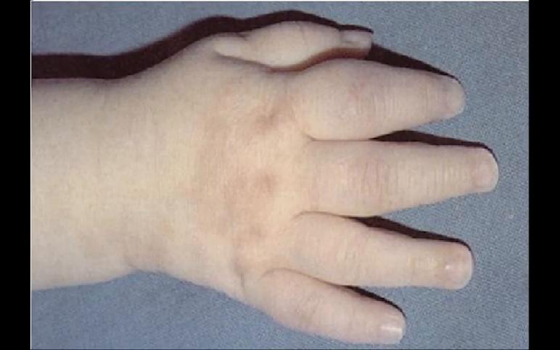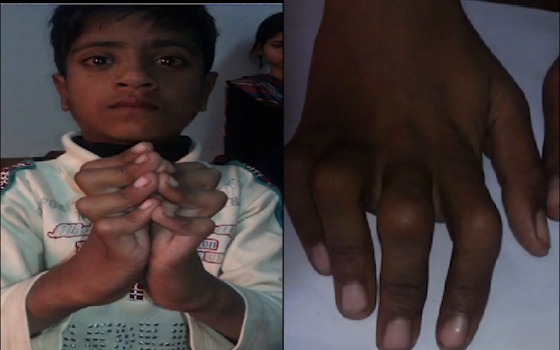Here is a picture of a small child suffering from systemic onset GIA. You can appreciate the spindling of the fingers due to the swelling of metacarpophalangeal and proximal interphalangeal joints. Here you can see the typical boutonniere deformity, also called the buttonhole deformity of both hands, along with the limitation of movement at wrist joint.